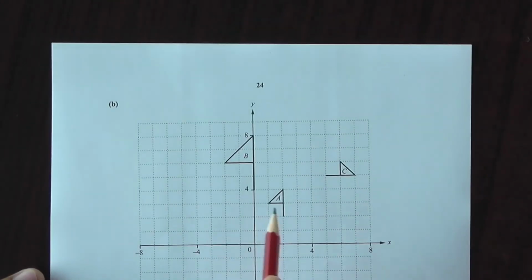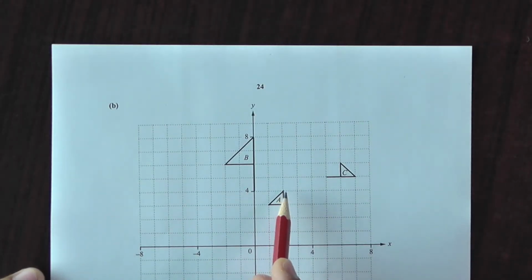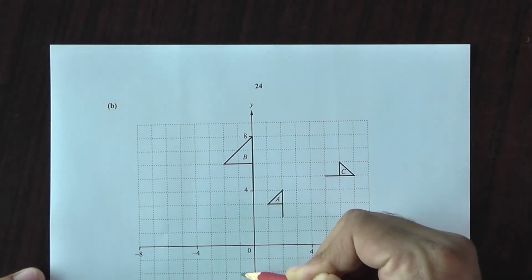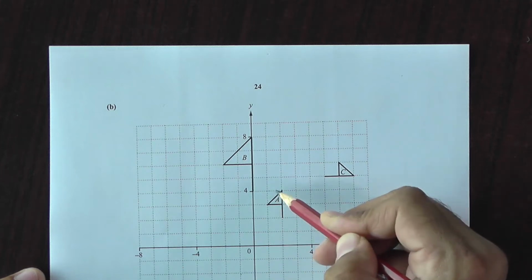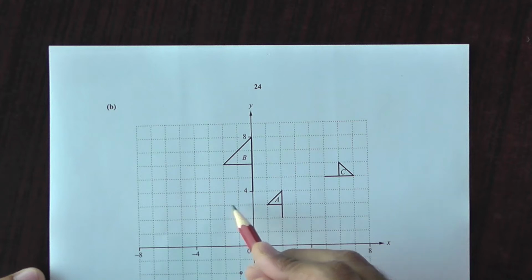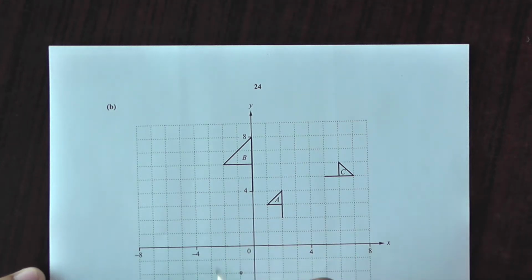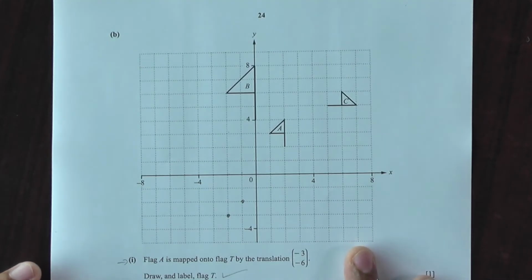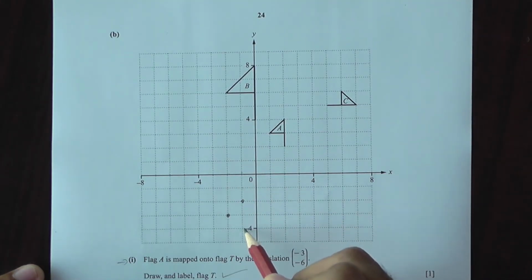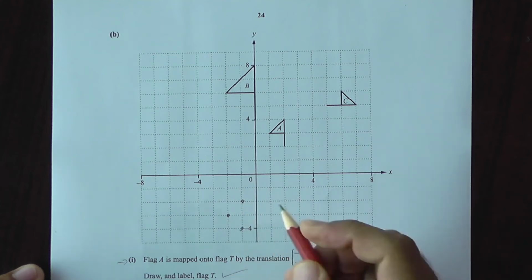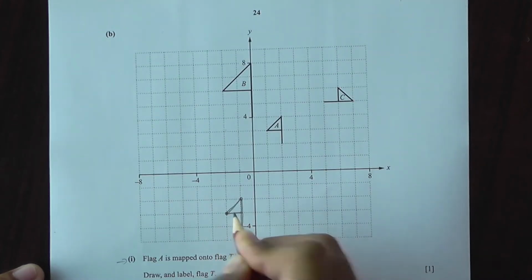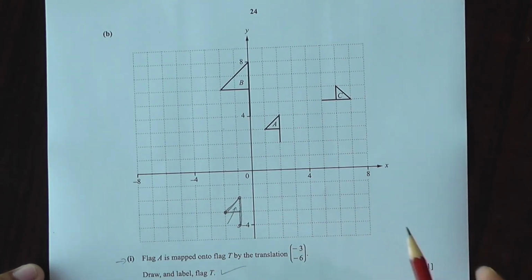Okay. So -3 means 3 units to the left. If we look at this point, it goes 3 units to the left, 1, 2, 3, and 6 units down, 1, 2, 3, 4, 5, 6. I think it comes over here. So the top part comes over here. Then if you look at this point, 1, 2, 3, 1, 2, 3, 4, 5, 6, this comes over here. And then 1, 2, 3 and then 1, 2, 3, 4, 5, 6, this comes over here. So if you connect them by a straight line, this is flag, what is this called?